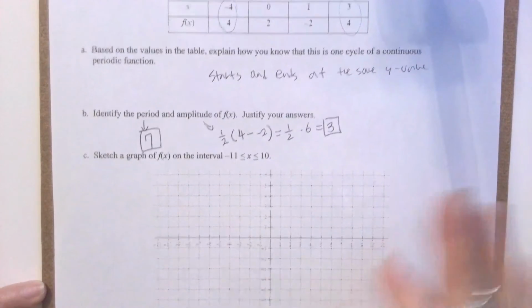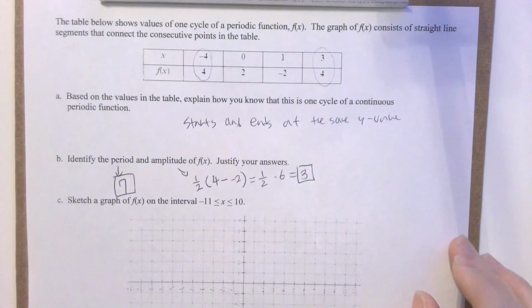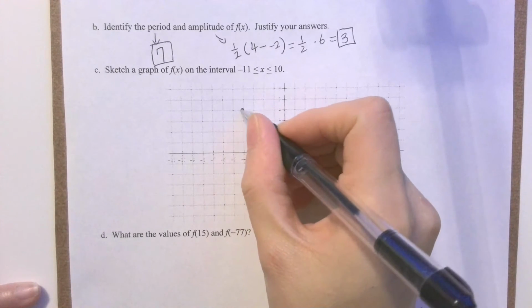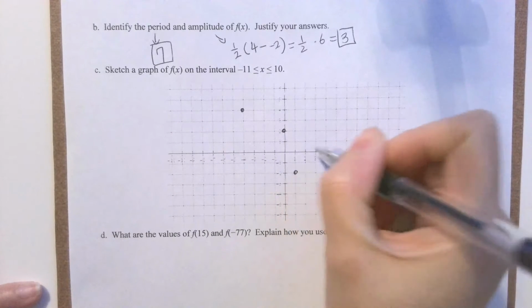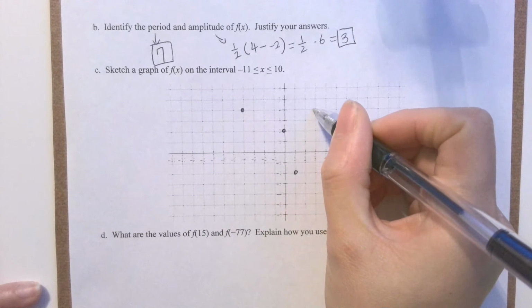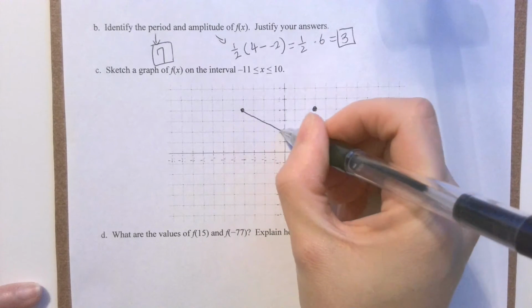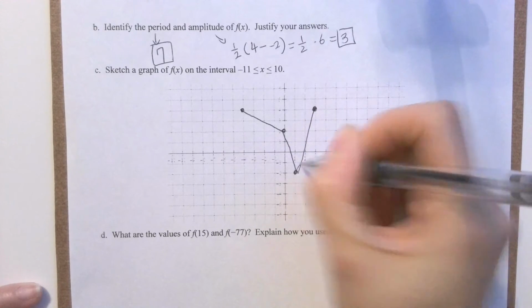It actually makes more sense if you graph it. So let's go ahead and plot those points, shall we? All right, the first is (-4, 4). Then (0, 2), (1, -2), and (3, 4). And it says it consists of lines connecting one another, so I'm going to go ahead and connect like this. So that's the one cycle.